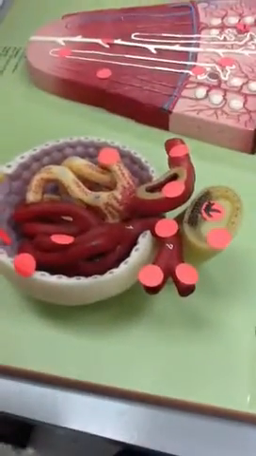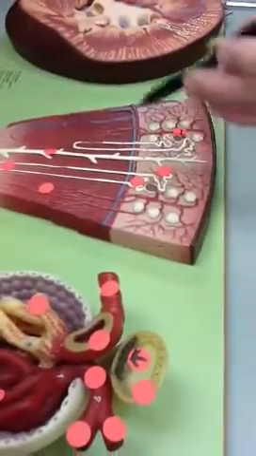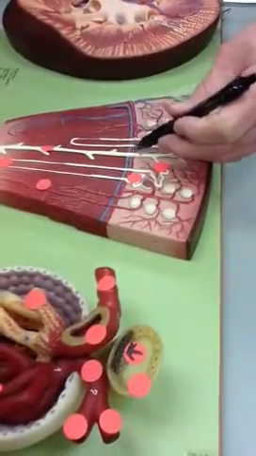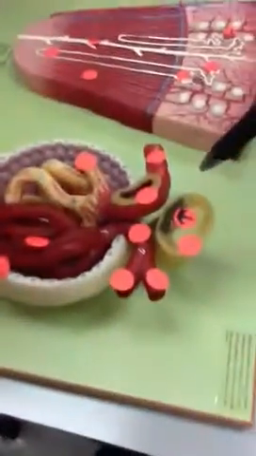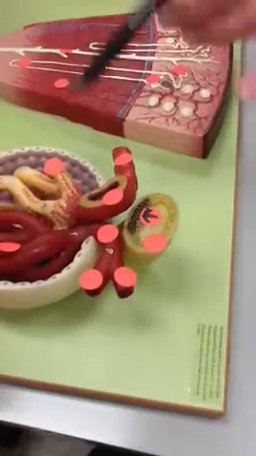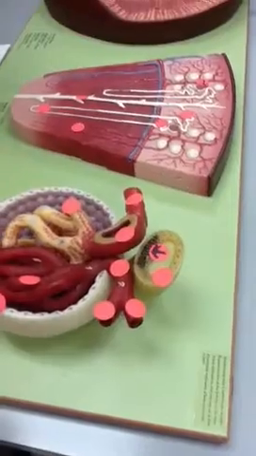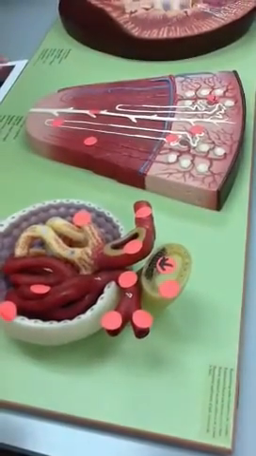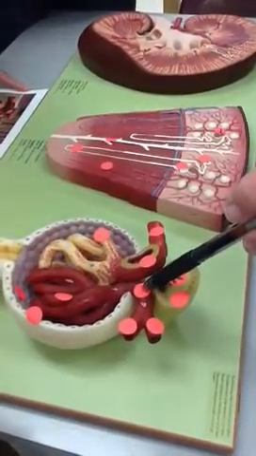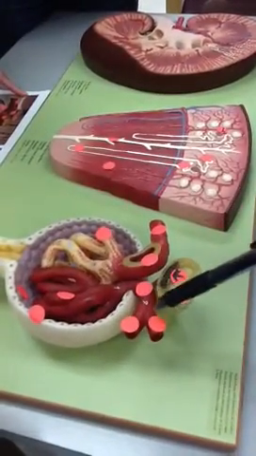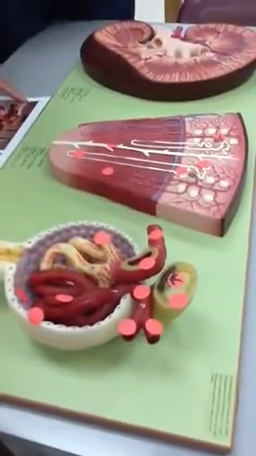Okay, let's get the ascending loop here. This is going to be descending, ascending. This is going to be your ascending loop here. If you cut it off like that, you'd be looking at it like this. And remember that juxtaglomerular apparatus, the macula densa cells. It's sensitive to sodium chloride. This would be your efferent arteriole right here. That would be either your peritubular or your vasa recti. You can't tell which, of course.